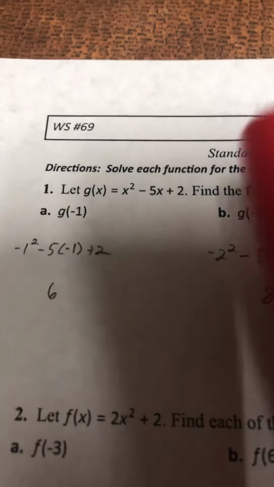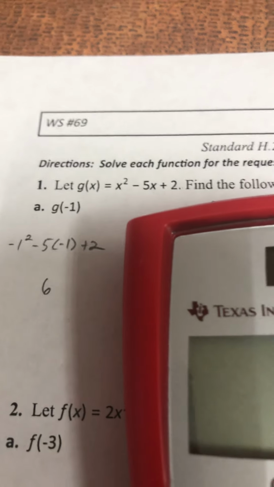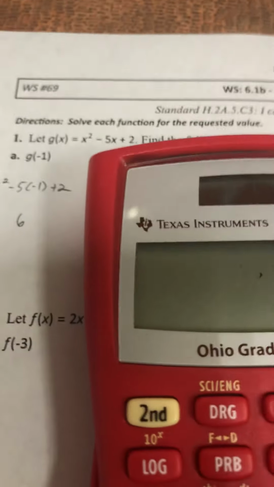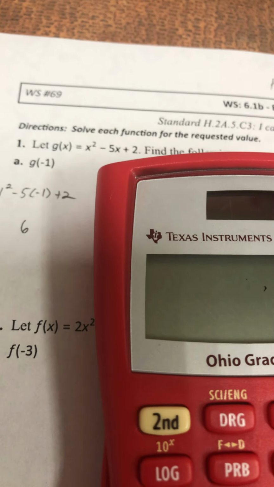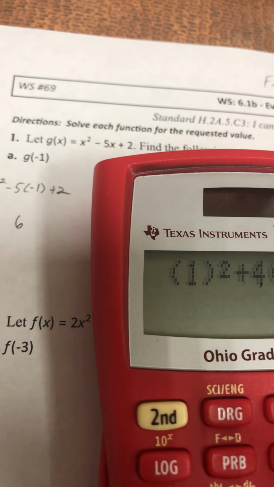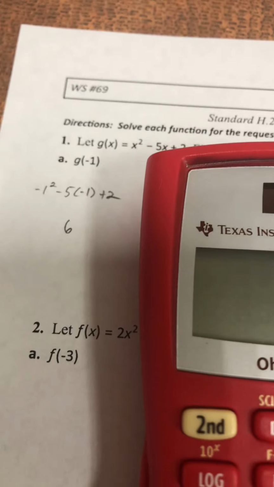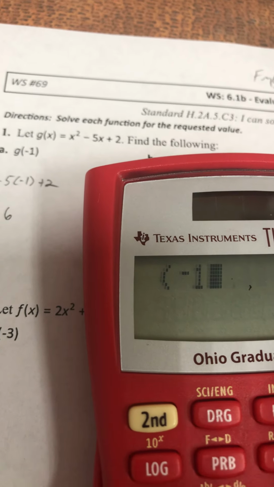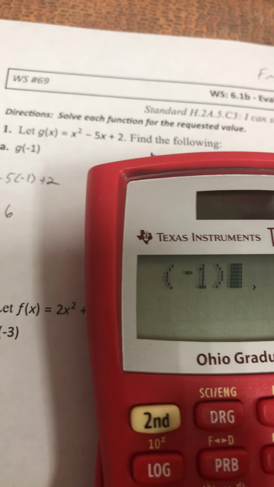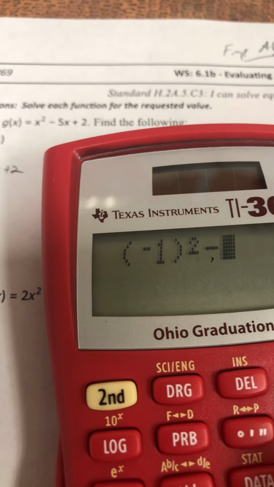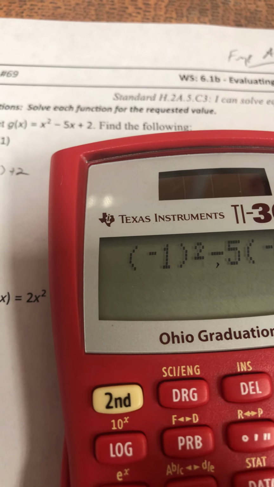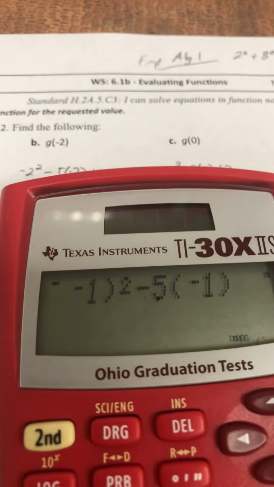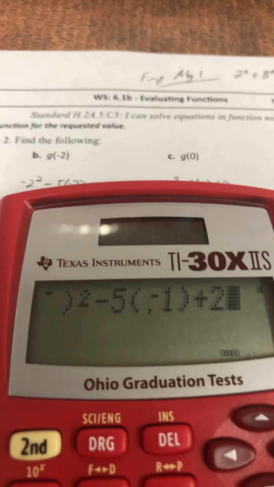And let me show you a little trick if you're using calculators like this one. If it's possible on your calculator, if it's a little bit different, it makes life a lot easier and makes things a lot quicker. So let me go ahead and put this in here. What I like to do is put my variable in parentheses. So I have -1 in parentheses and I'm going to square it. And then I'm going to have minus 5 times that -1 in parentheses. Once again, I put in parentheses so I can find it quickly later when I change that. And then plus 2.